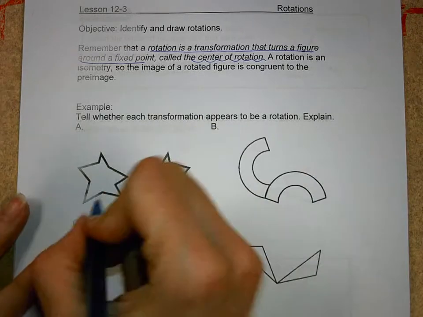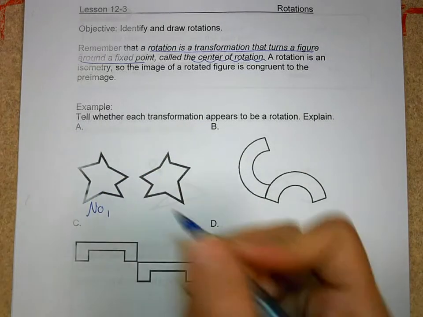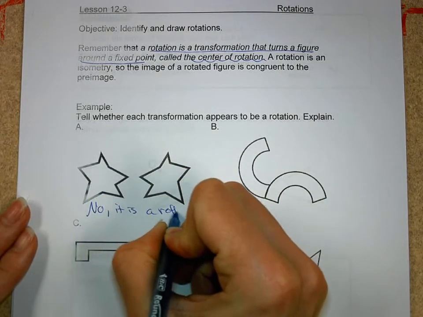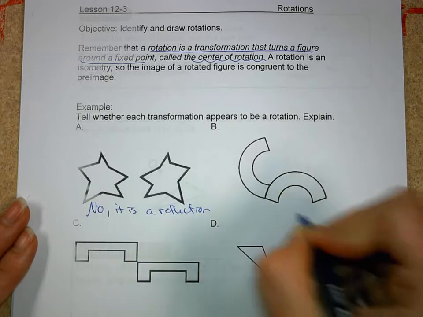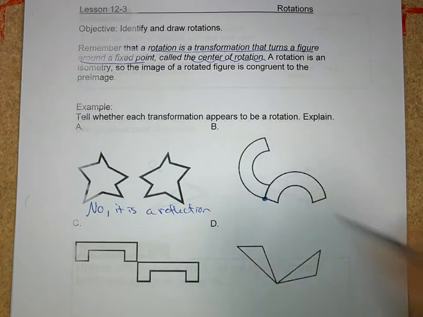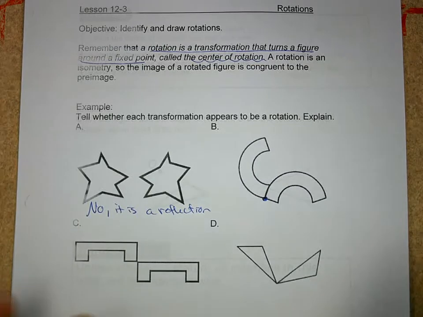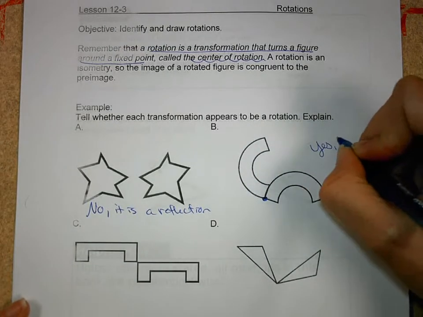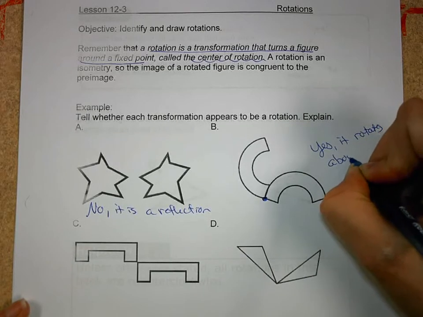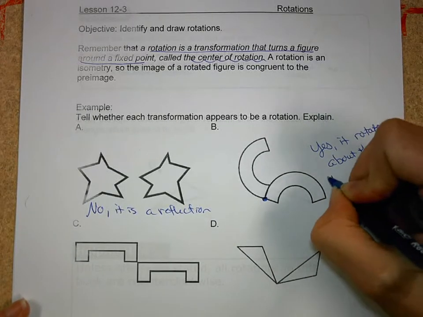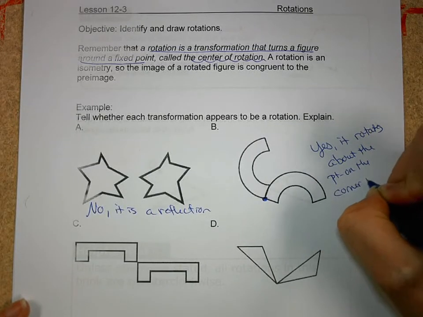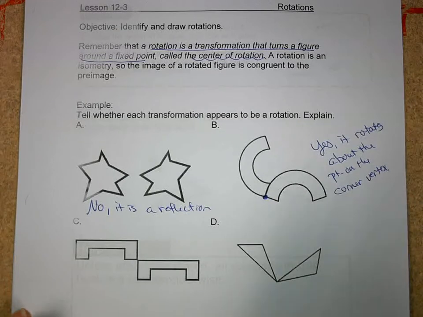This one would be no. It's not a rotation, it is a reflection. The nice thing is we have these so we can refer to them. Now, yes, this next one is a rotation. It rotated about the point right there on the vertex. So yes, it rotates about the point on the corner vertex. Does that make sense? Just trying to give it a location.